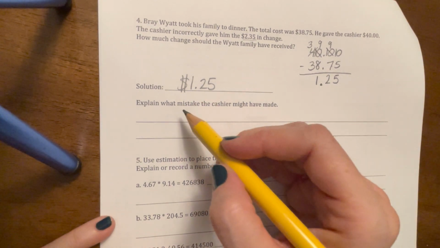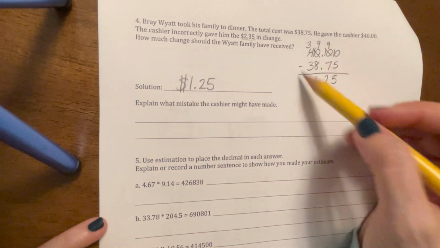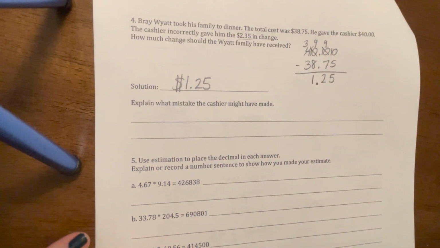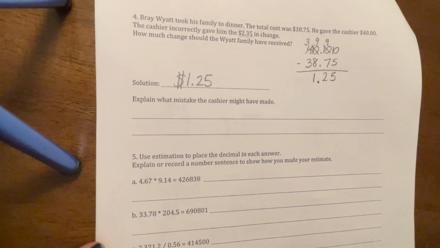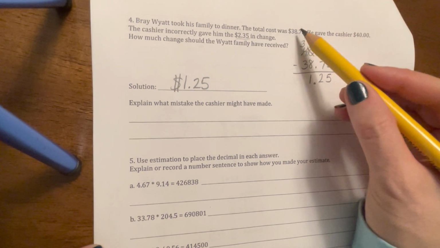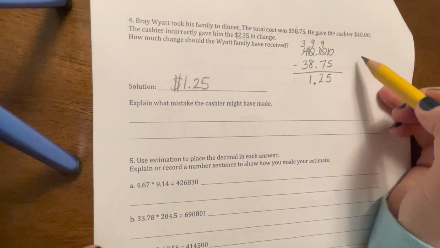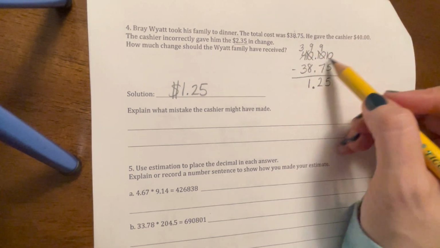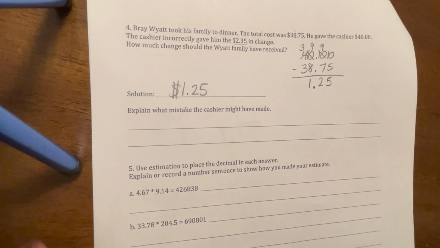And then whatever you guys say as your answer for that. They may have incorrectly counted up, thinking that the 8, if I count up 2, that'll give me 40. Or they could have borrowed incorrectly. So there's a couple things that you could write there to tell a mistake that they could have made.